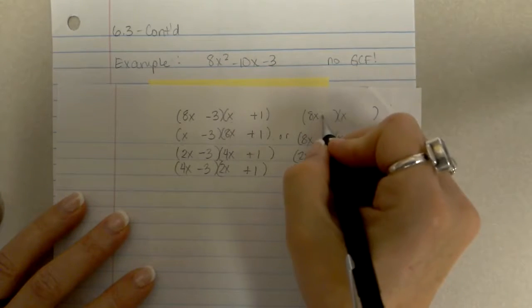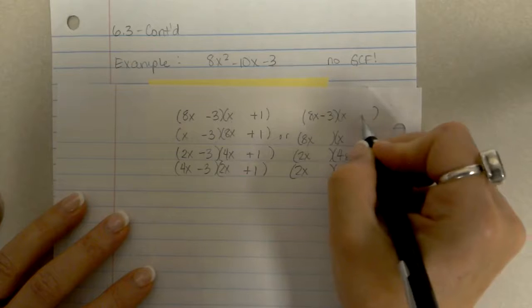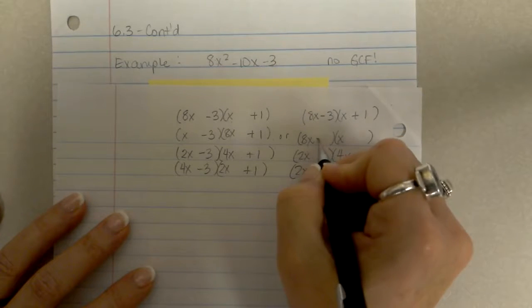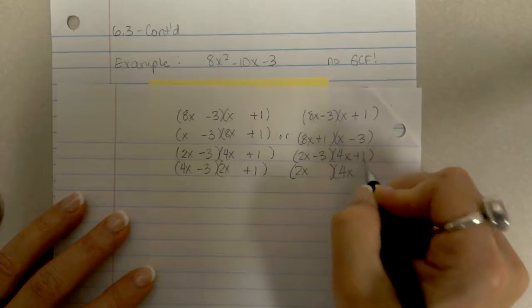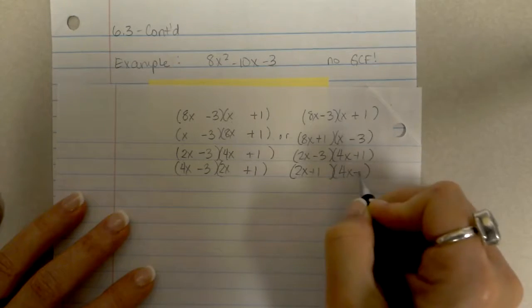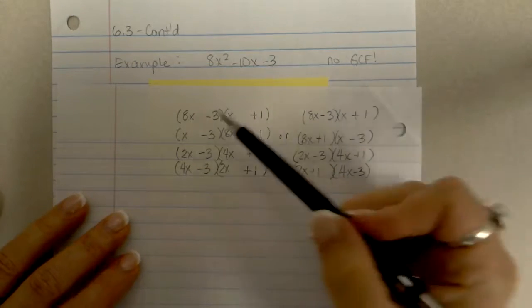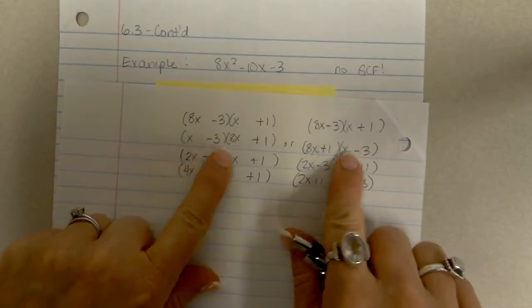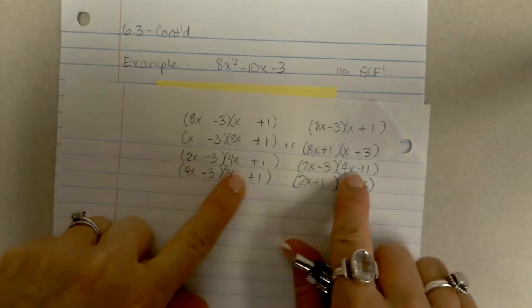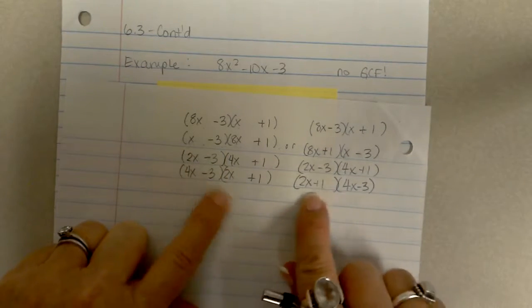Then last time I switched these. I said, oh, this is negative 3, positive 1. This is positive 1, negative 3. Okay, if you'll notice, these are the same combinations. They're just switched. The order is just switched.